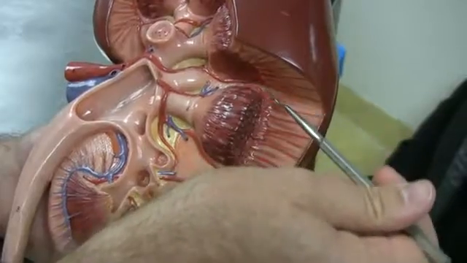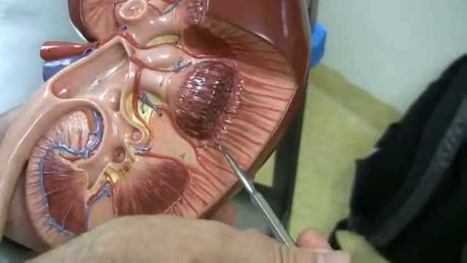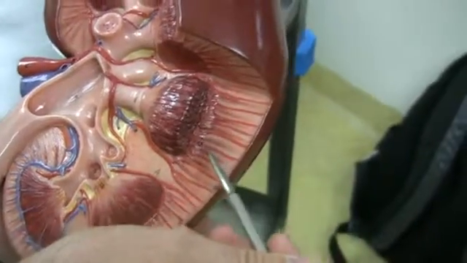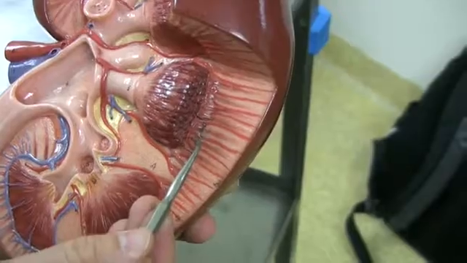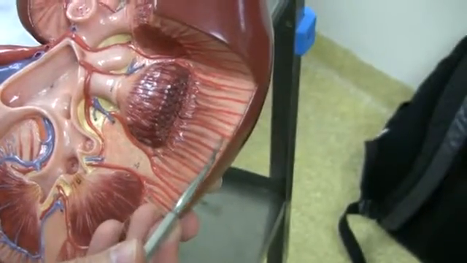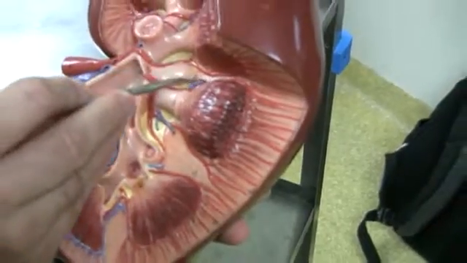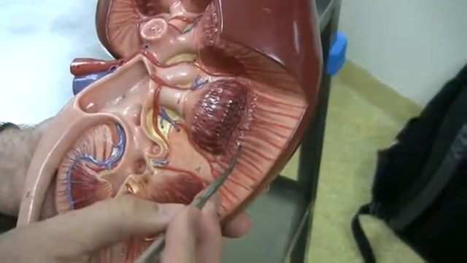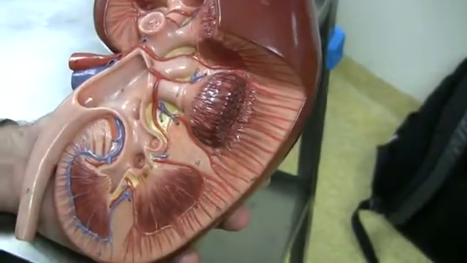The interlobar arteries become arcuate arteries. The term arcuate means arch, and this forms an arch over the pyramids. And then branching off of the arcuate arteries are the interlobular arteries. So there are lobar, interlobar, and then the smallest still, interlobular. So the longer the word, the smaller the artery.